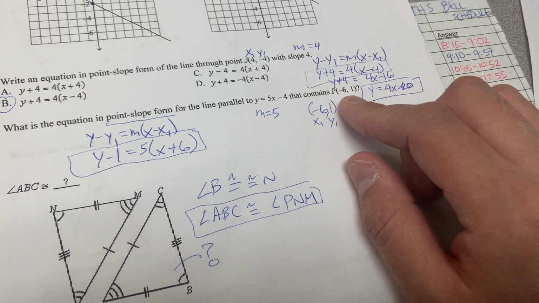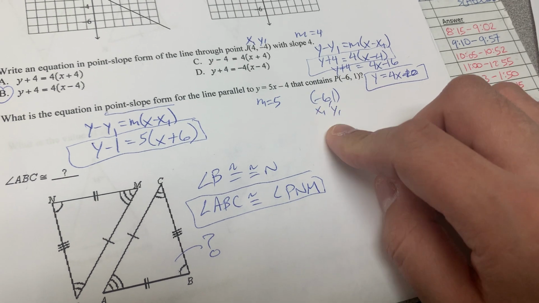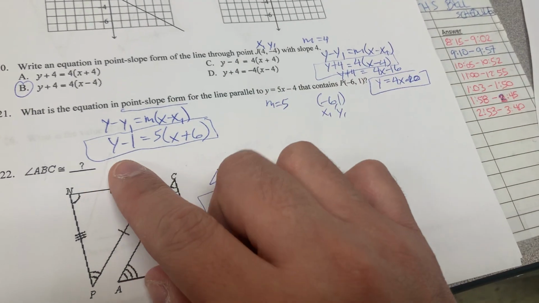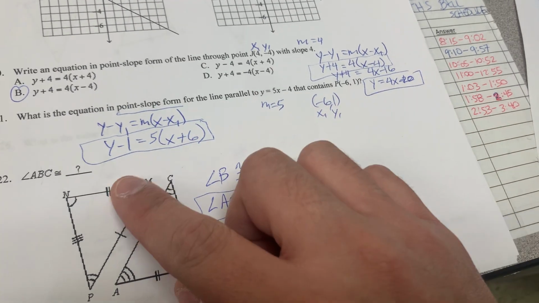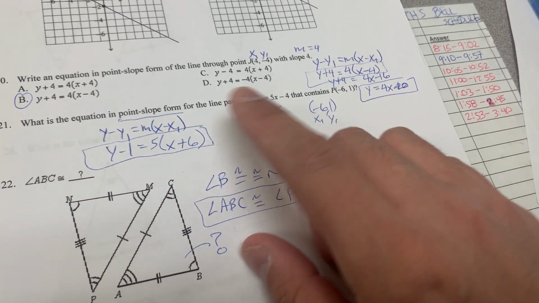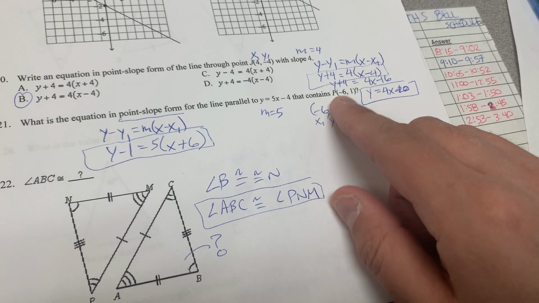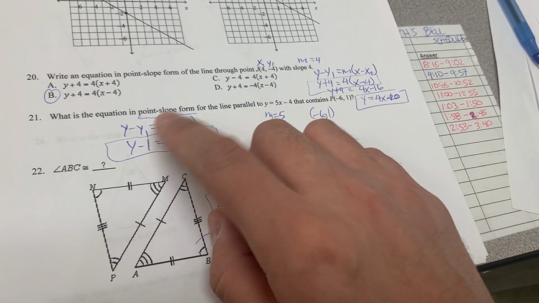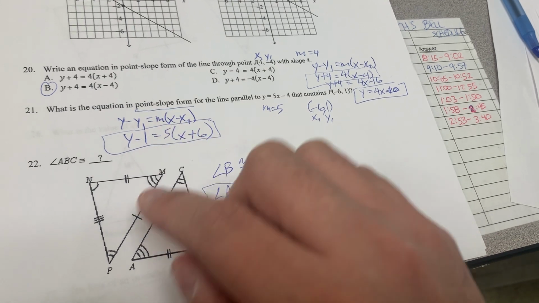And this contains the point -6, 1. So that's this point right there. So there's x1, y1. I'm going to plug that in here. So y minus 1 equals m, which is 5, times x minus -6. Well, that's minus negative, so that changes to a plus. And I'm done right there because they wanted this in point slope form.